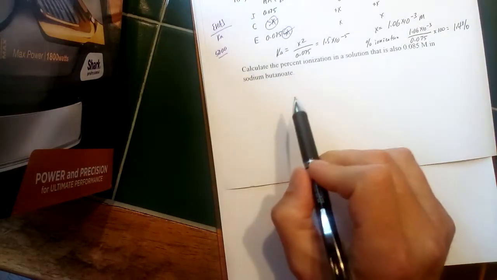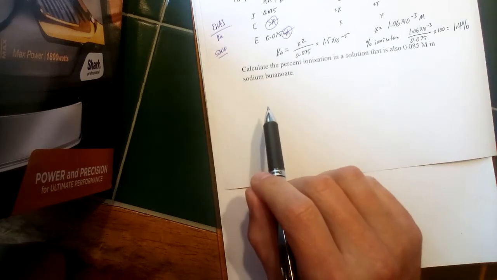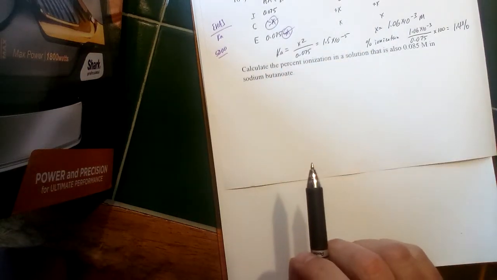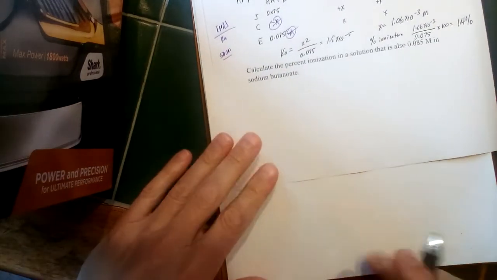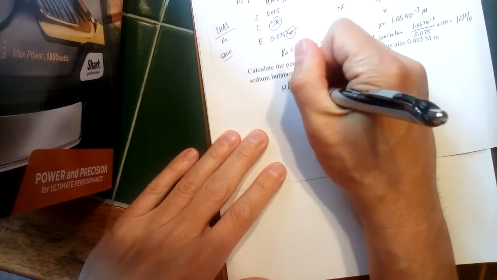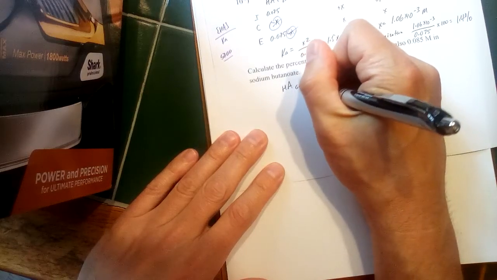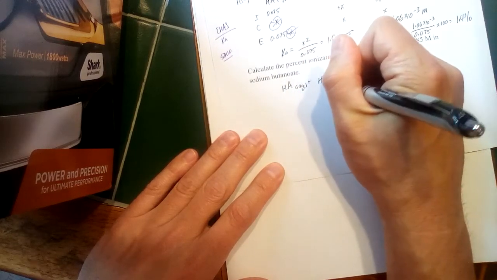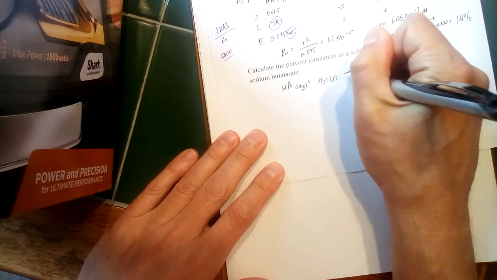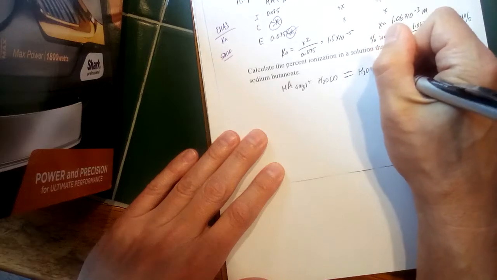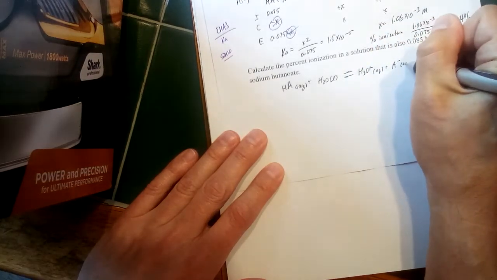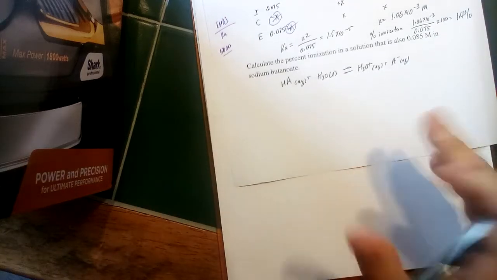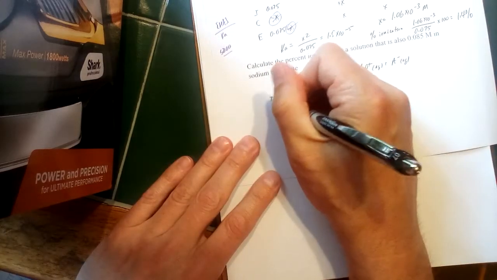Now, the comparative problem here with the common ion effect is how is the ionization of this weak acid going to be affected by having some of its conjugate base already in solution? So same equilibrium that we're looking at, but a little bit of a change to the initial conditions, and what we'll be able to evaluate is how that affects the percent ionization in the sample.